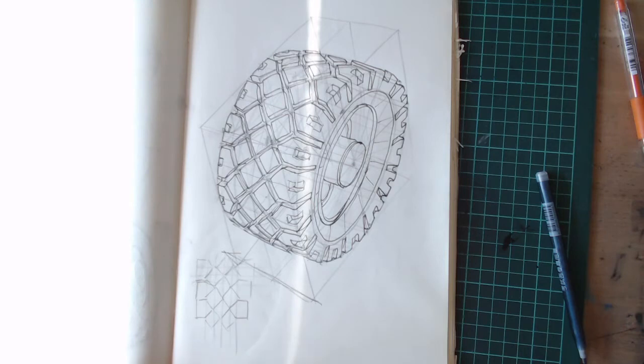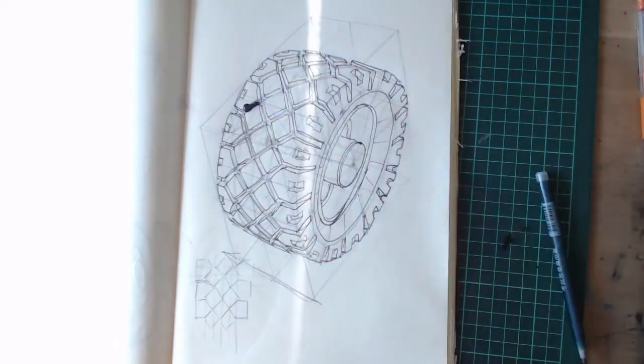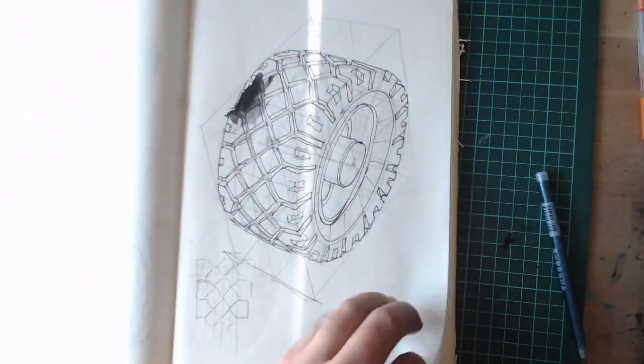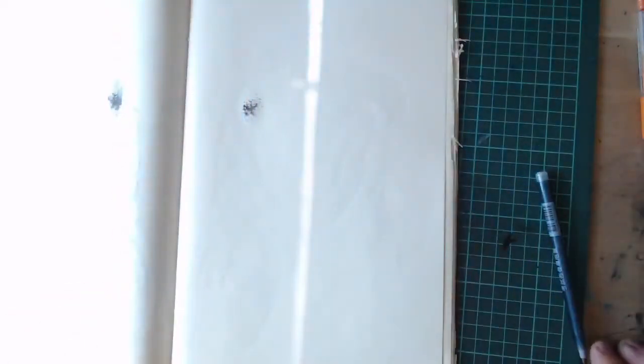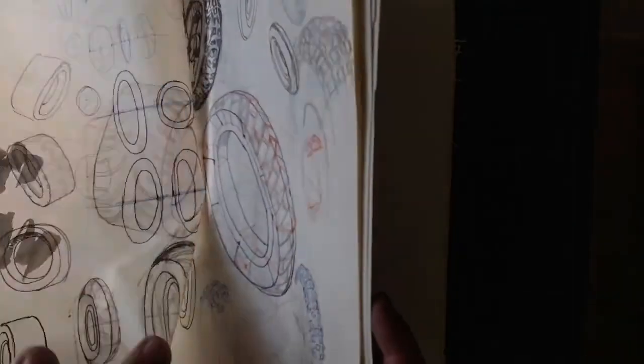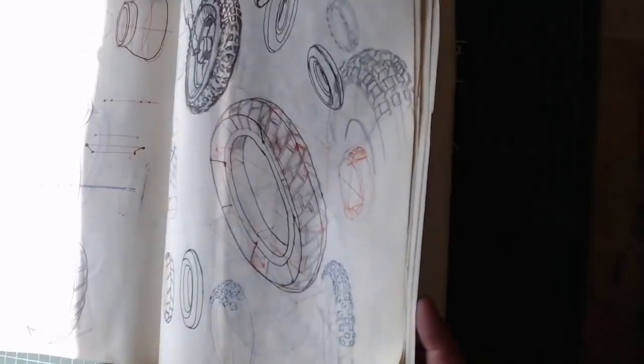So maybe let's try it. Oh wow, okay, there's too much water. Okay, no big deal. We'll draw more wheels next time. So what else? I have one more very cool design, one more truck wheel, or we go to a sport car.